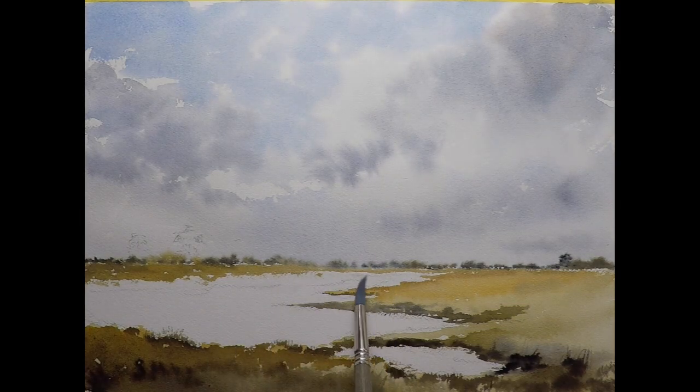Now moving on to the water, I could have painted the water first and then added the land around it, but because the two things are quite separate here, it's fine to just go back in and re-wet the area where the water is, and start adding in some colours from the sky, the blues and greys of the sky, for reflections. So create that effect of a reflective water surface.